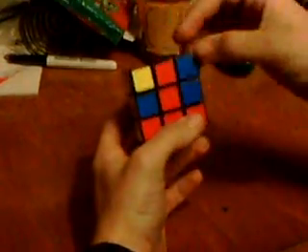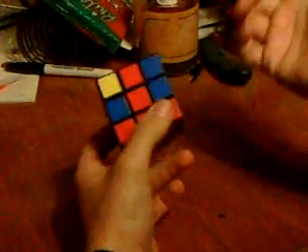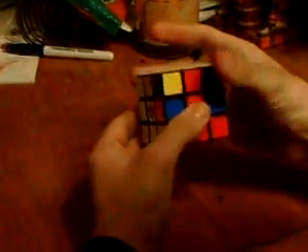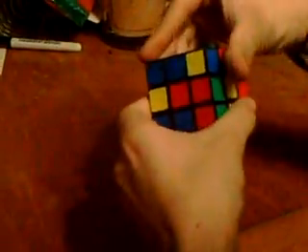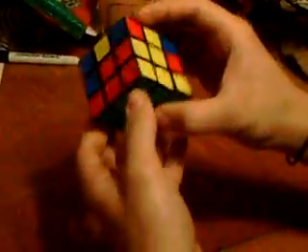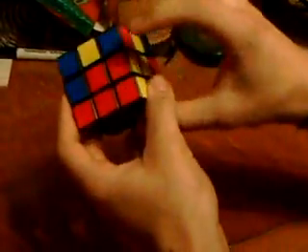So what you're going to have to do is, obviously you can't just take the piece out and put it there. That's wrong. You're going to have to use an algorithm for this. Here's your first algorithm that you're going to have to do. You have to go up, right, up inverted, right inverted, up inverted, front inverted, up. That way it lines it back up, and then front. Alright? That way you've got that piece put in there, red and yellow, and you still didn't mess up your other ones, orange and white.